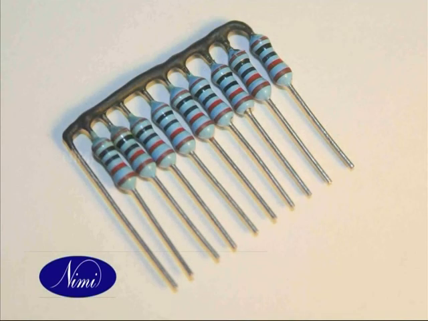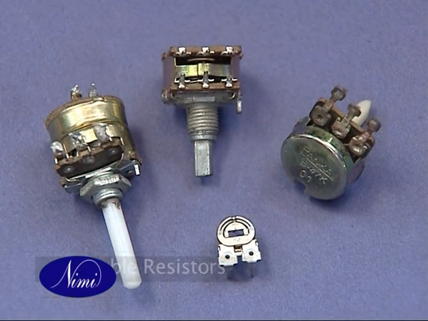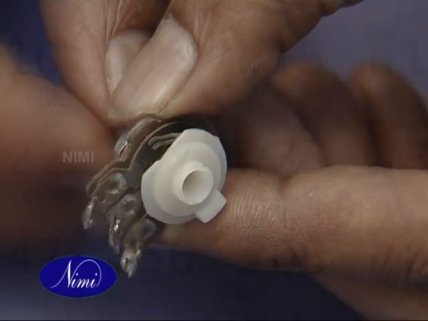Resistors can also be classified with respect to their function as fixed resistors and variable resistors. In fixed resistors, the nominal value is fixed. These are provided with a pair of leads.